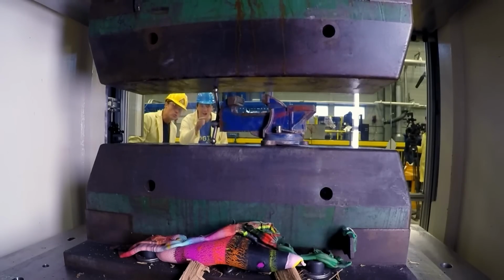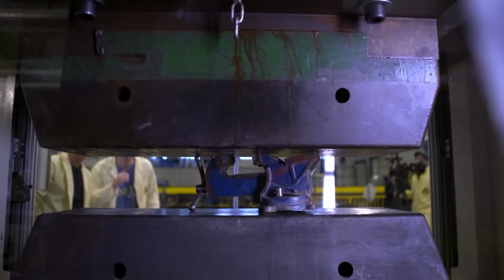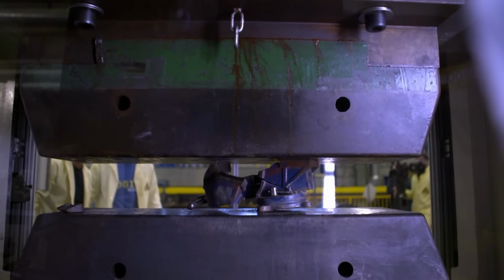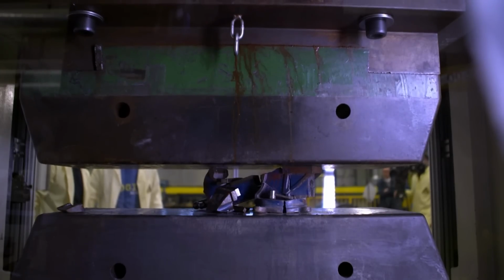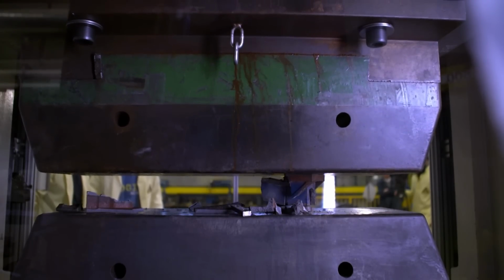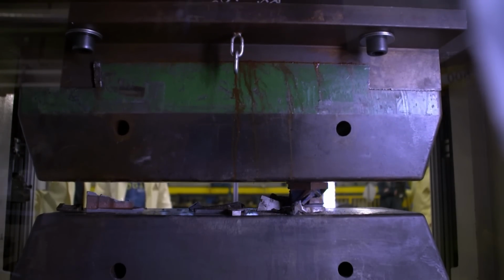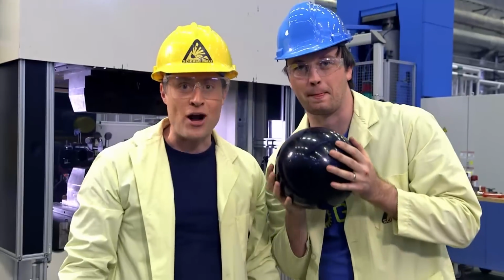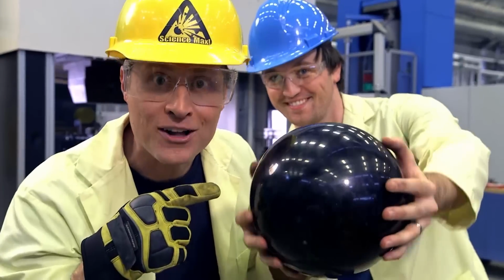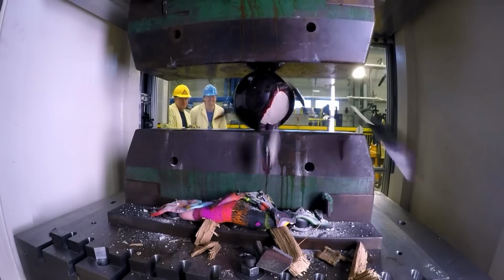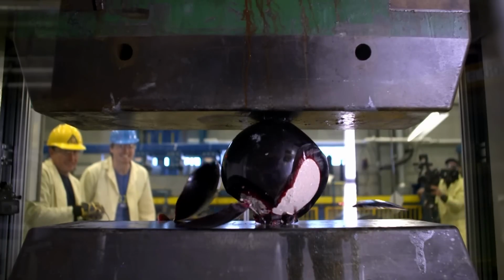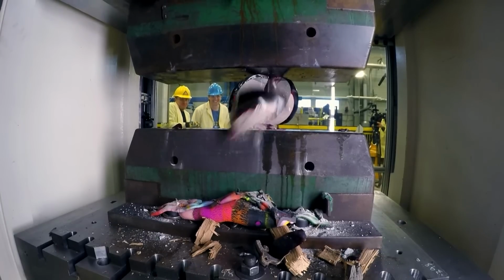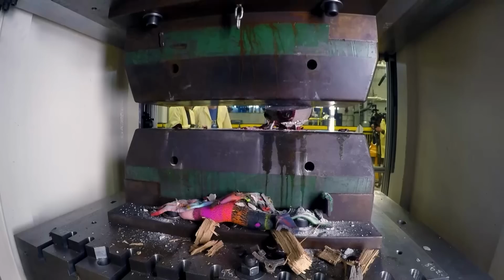Whoa, look at it bend. Wow. Now it's time to crush a bowling ball. It totally exploded.